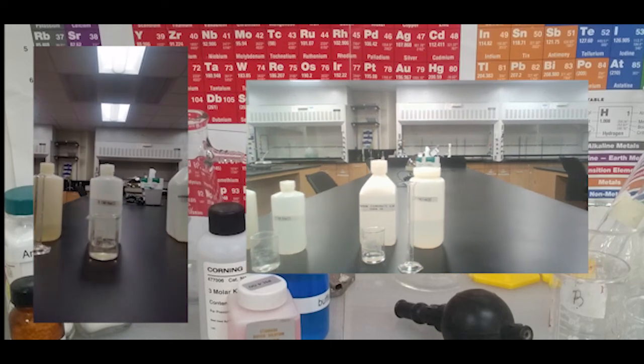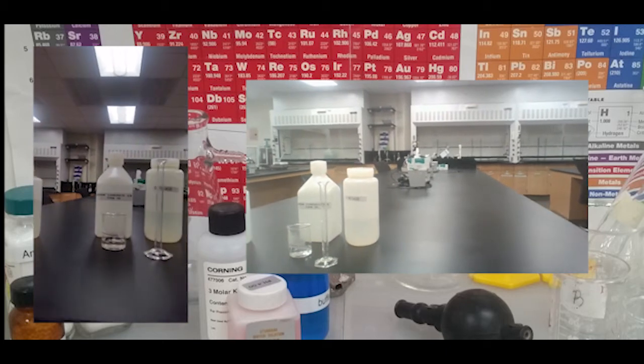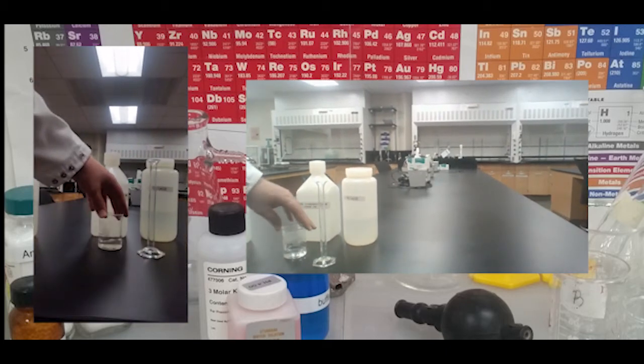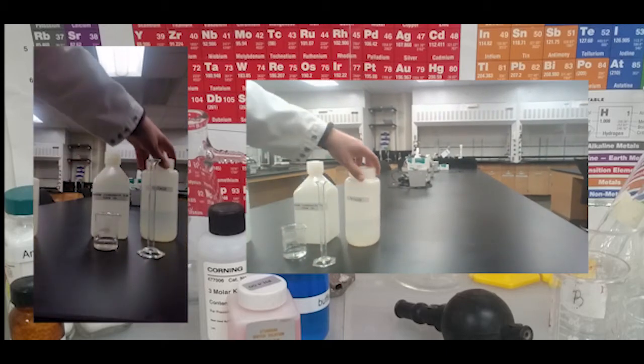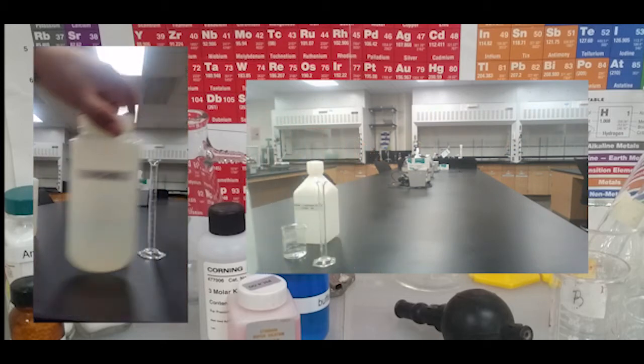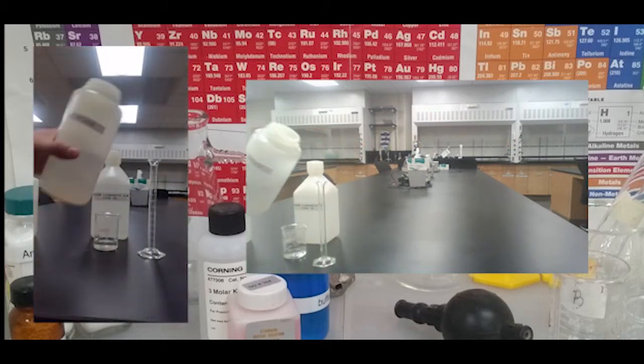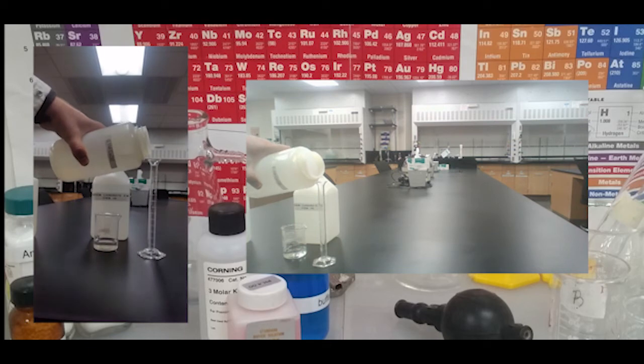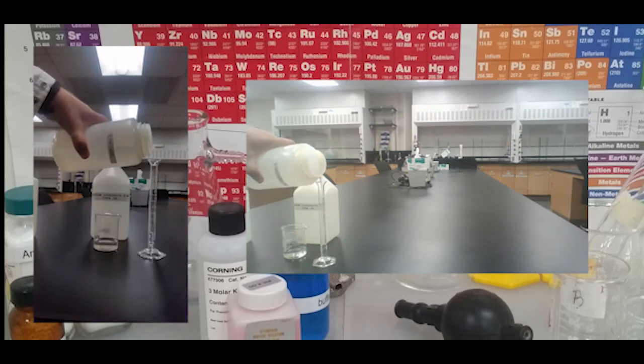Okay, while we let that sit, over here in this second set, we have a beaker with some sodium carbonate, and then we're going to add some calcium chloride and measure the physical and chemical changes that we observe.